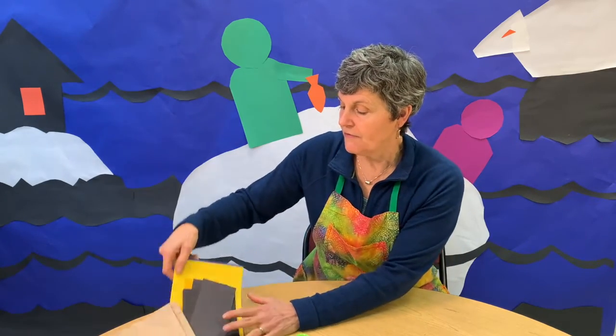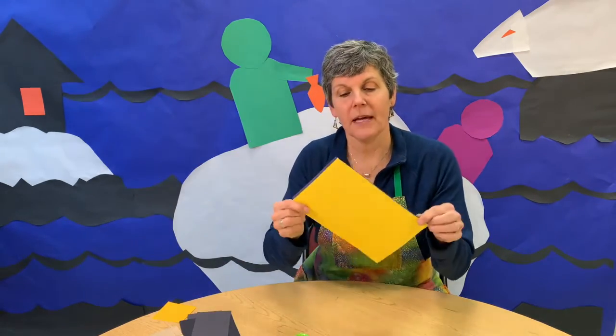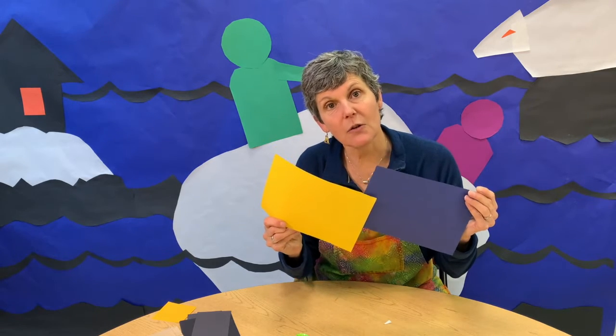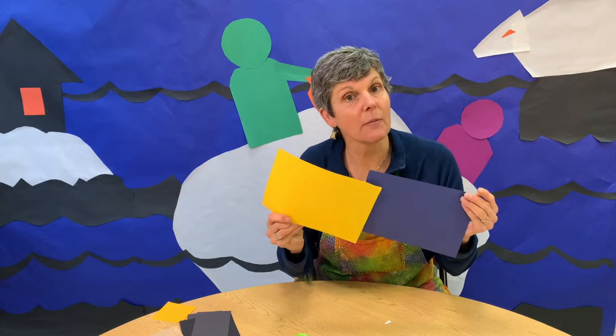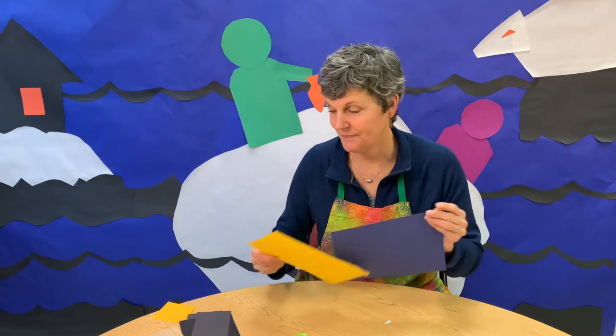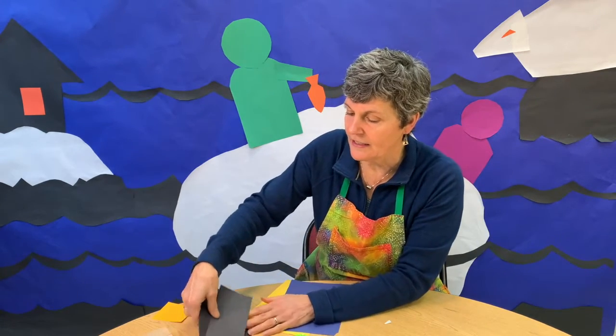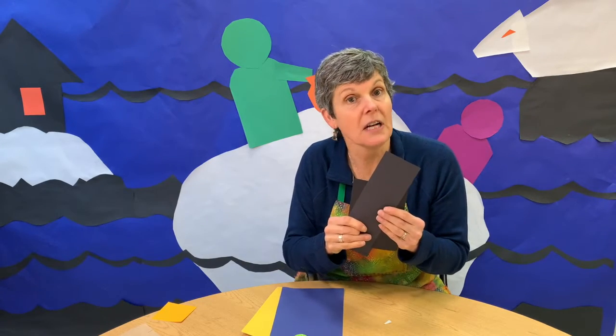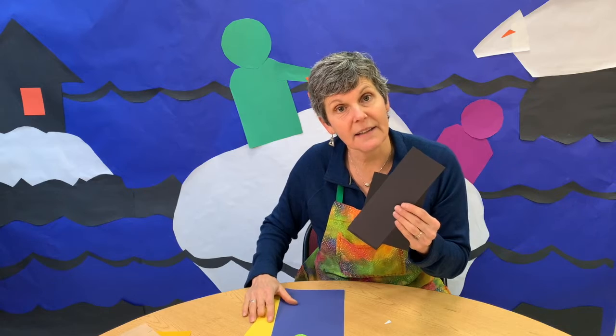Okay, it's time to create. We're going to start with you making a setting for your story. You'll need to take any of the large pieces that are still left in your bag and decide on one of those for your background. Remember, this can determine the time of day. Then you're going to find the black papers that are inside your bag, and we're going to use these for cutting shapes that will make a setting.